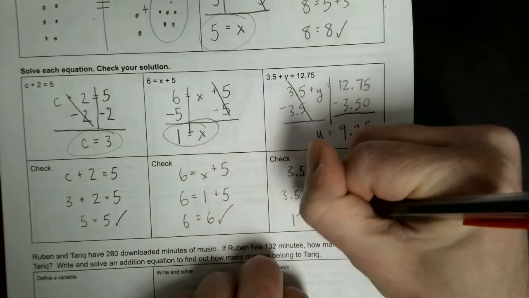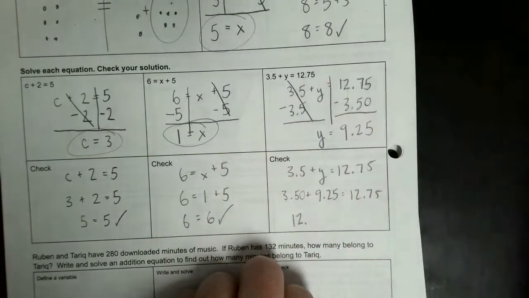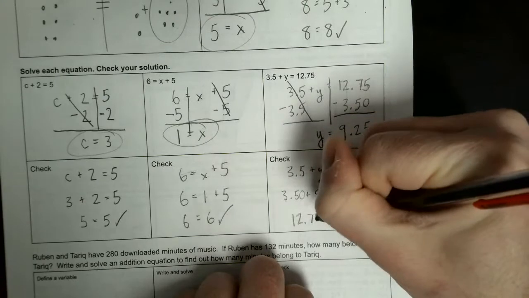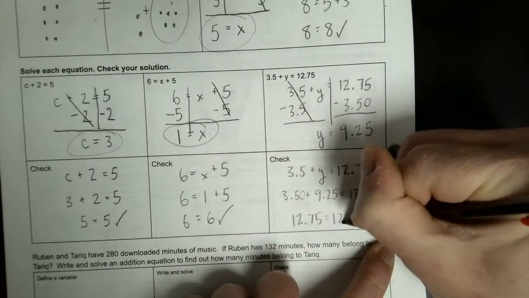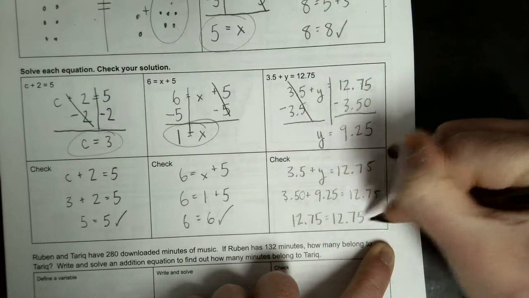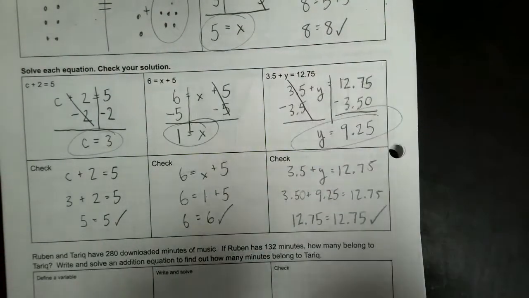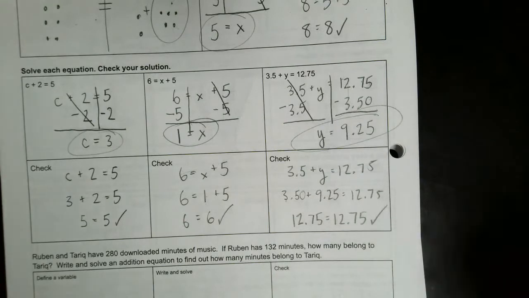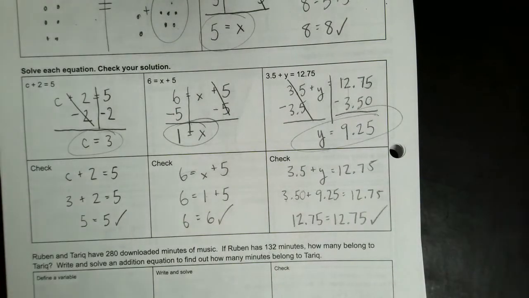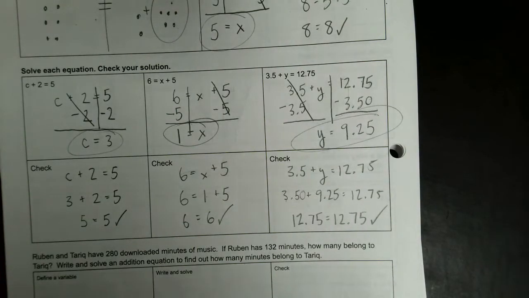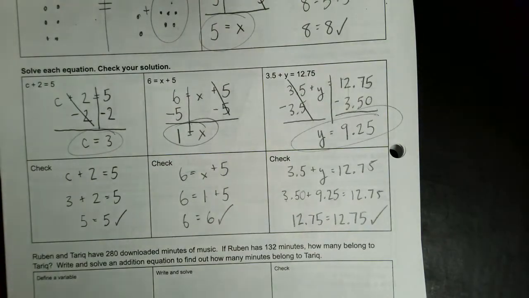So notice I actually thought about it. I didn't just say, oh, it's automatically $12.75. I actually checked to make sure that those two sides are actually the same, because if they weren't the same, then I had made a mistake somewhere, which would be bad. All right. So y equals 9 and 25 hundredths. But I thought about it like dollars because it might be helpful.